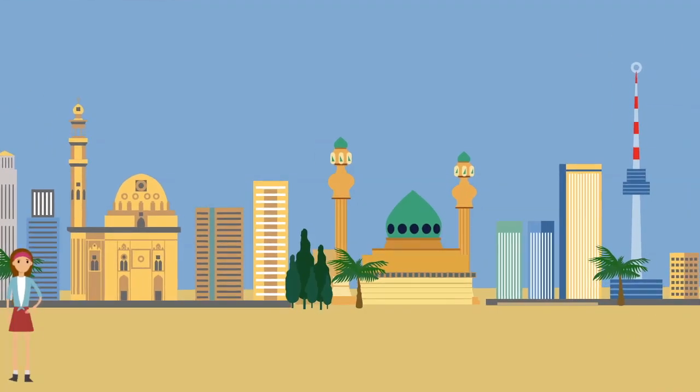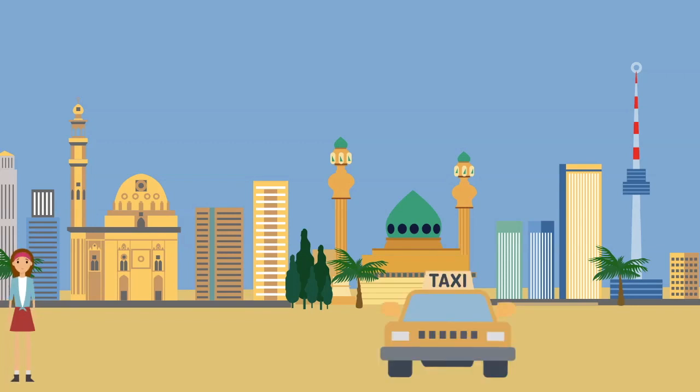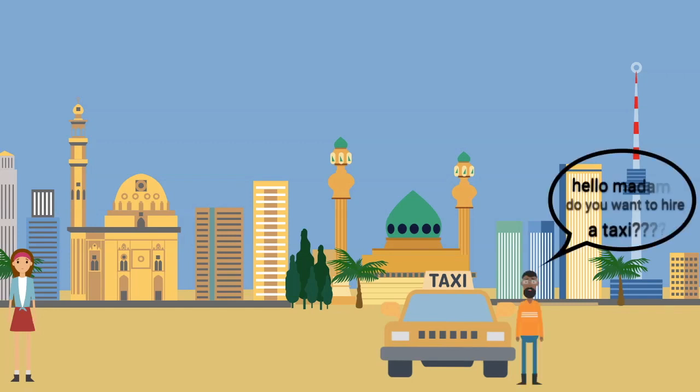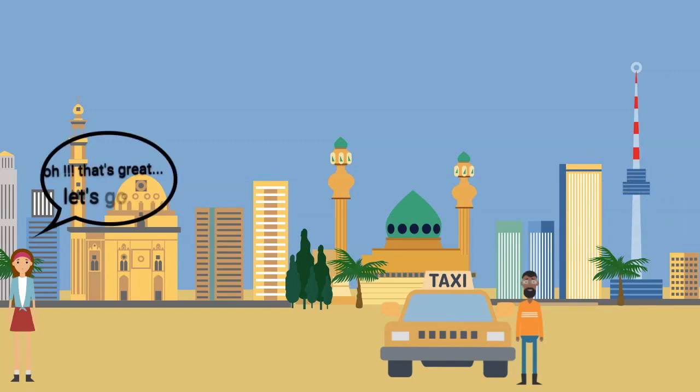She has completed her meeting and is waiting for a taxi to go back to her home. The taxi driver arrives at her place and asks her, "Hello madam, do you want to hire a taxi? It just costs ₹5 per kilometer only." "Oh, that's great. The fare seems reasonable."